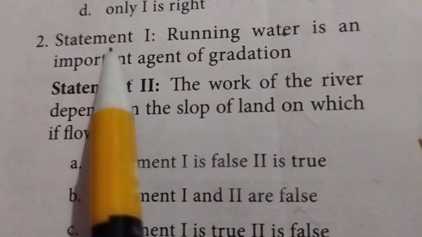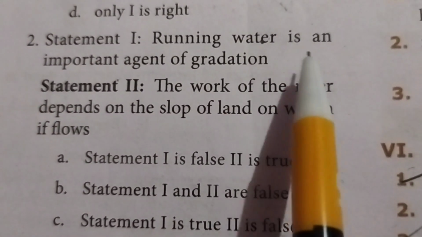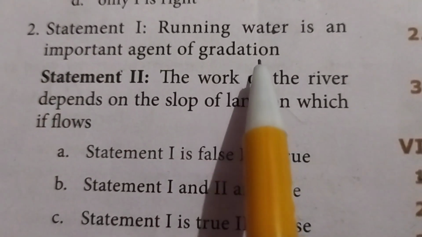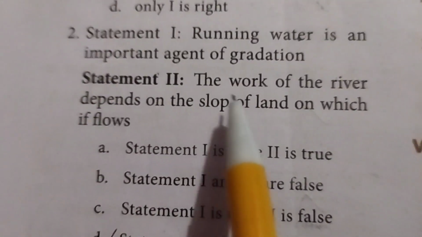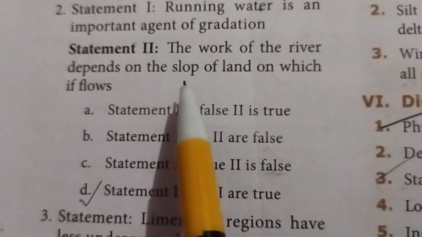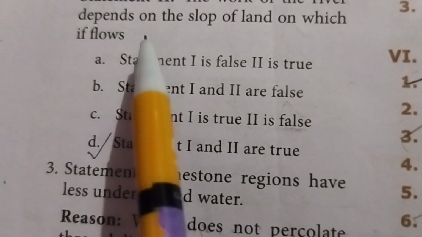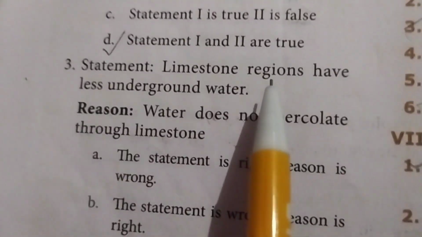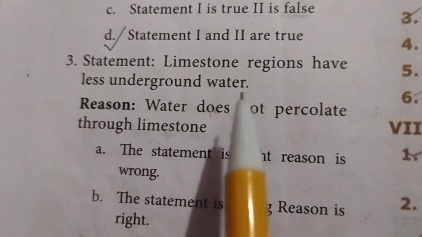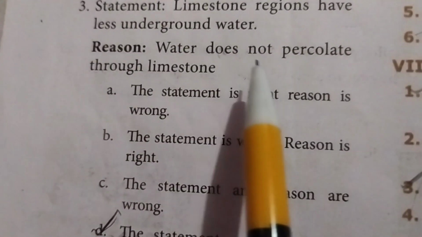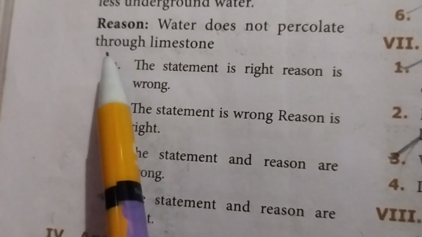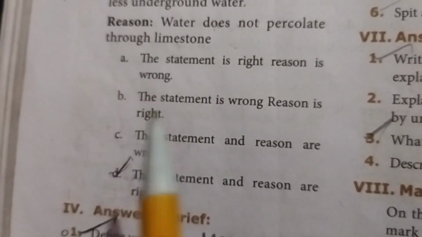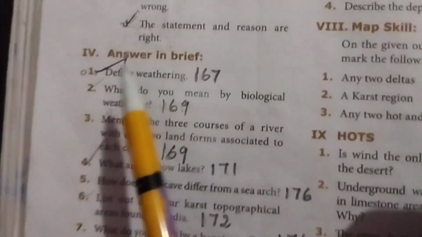Second one, statement: running water is an important agent of gradation. The second point, the work of the river depends on the slope of land on which it flows. Answer option D, statements 1 and 2 are true. Third one, limestone regions have less underground water. Then reason, water does not percolate through limestone. Option D, answer: the statement and reason are right.